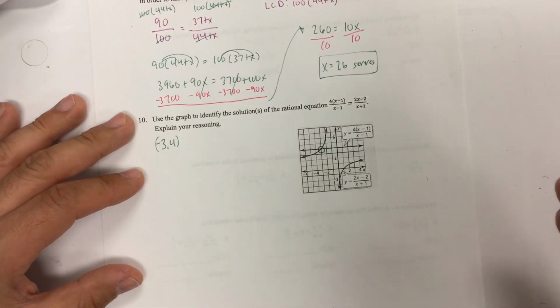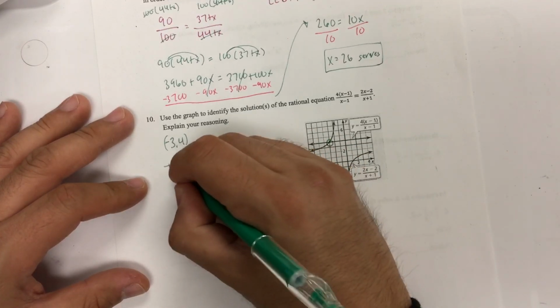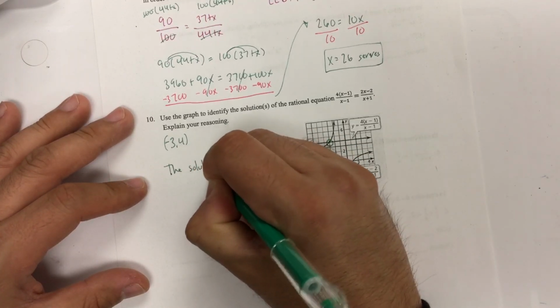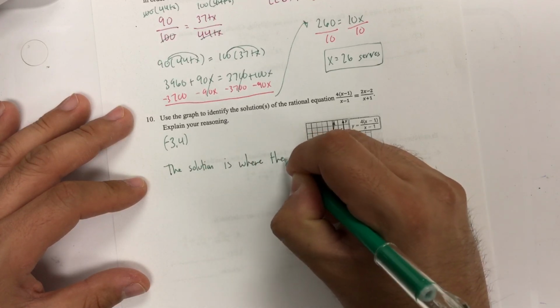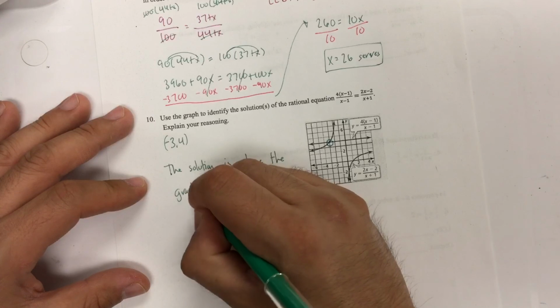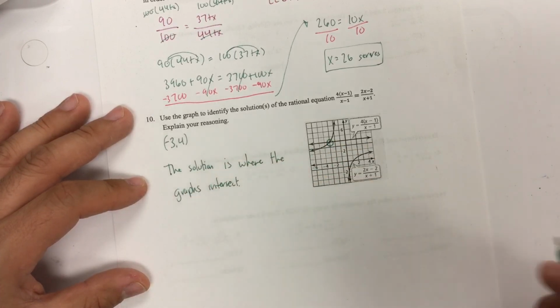And when it says to explain your reasoning, I would say that the solution is where the graphs intersect. In this case, it's pretty straightforward. They intersect at -3, 4.